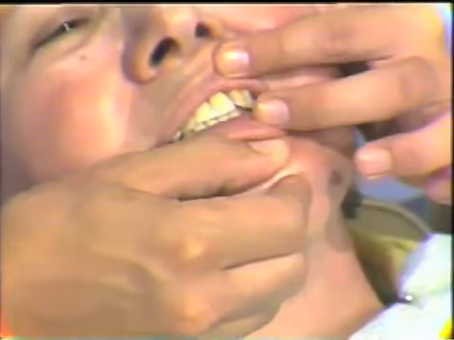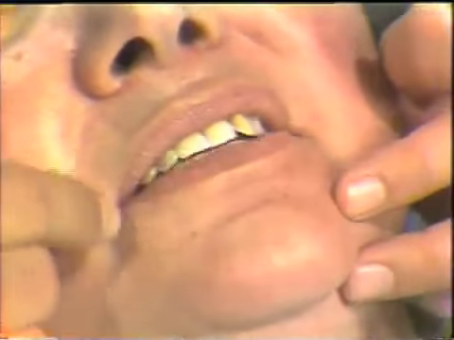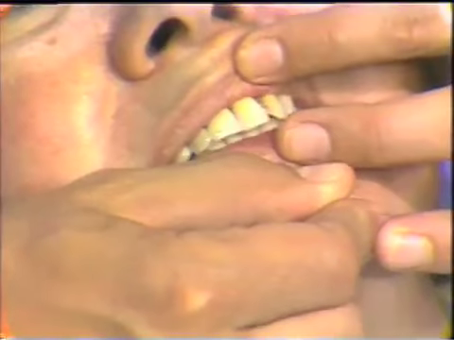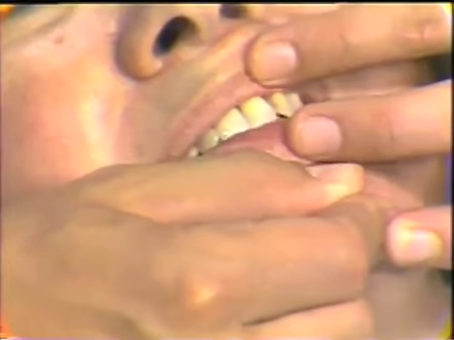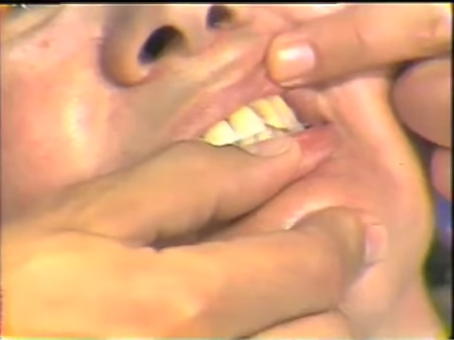Now we'll manipulate the jaw and allow her to touch, just touch. And where do you feel that touch? Can you show me? It could be right up here. Okay, she feels it touching in the bicuspid area, so obviously it's not a real stable relationship in the centric relation. Now squeeze. Okay, and she has a minor slide. You can do that again.